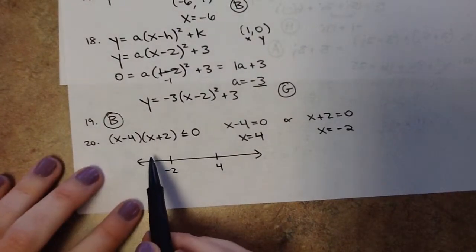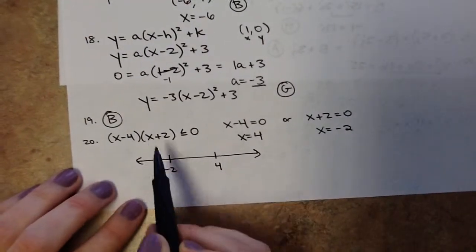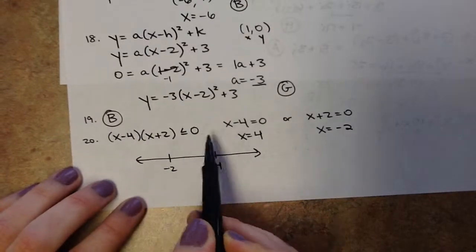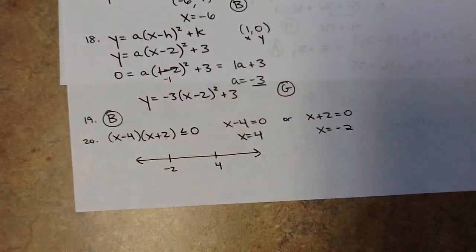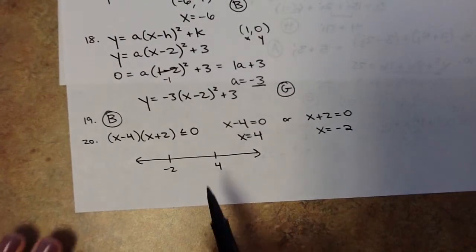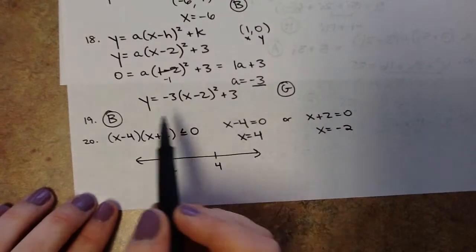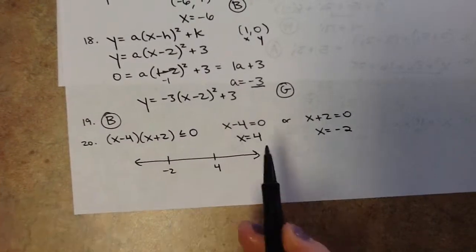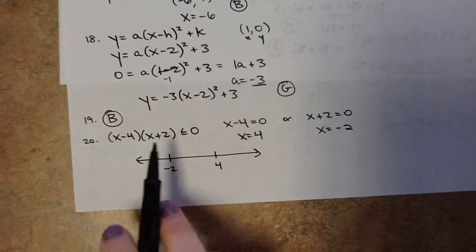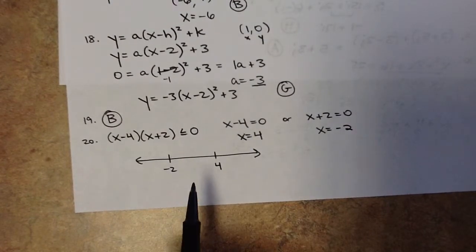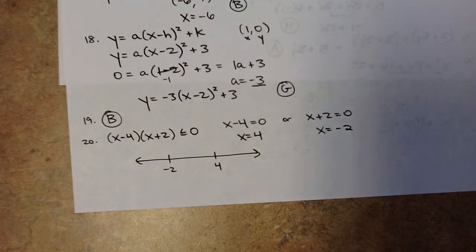So what I just did is I split up my number line into 3 different regions. I know that if I plug in negative 2 into this inequality, it comes out true because it's equal to 0. I know if I plug in 4, it'll come out true because that'll make it equal to 0. I'm trying to figure out what range of numbers will make this inequality true. What range of x's, if I plugged it in for x, would make this less than or equal to 0? So since I've just split up my number line into 3 different regions, I'm going to plug in some test values. Okay, so let's test something like negative 10.